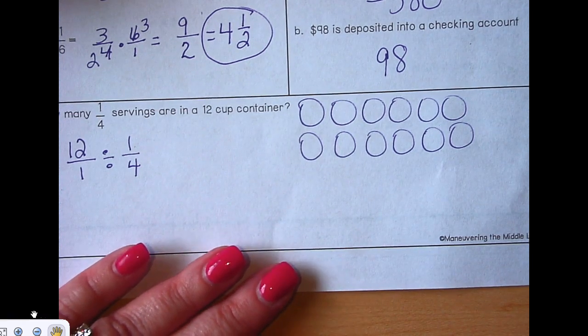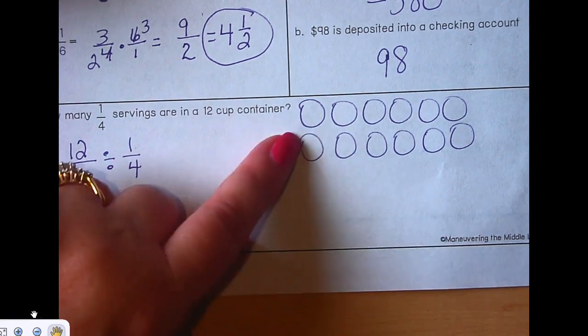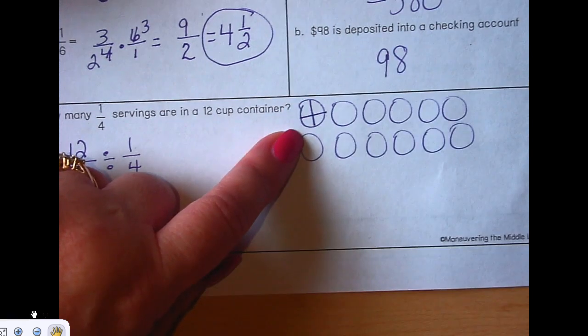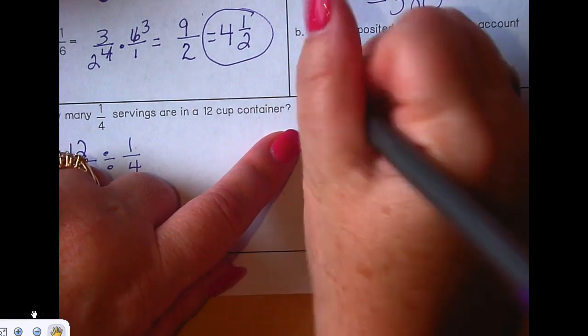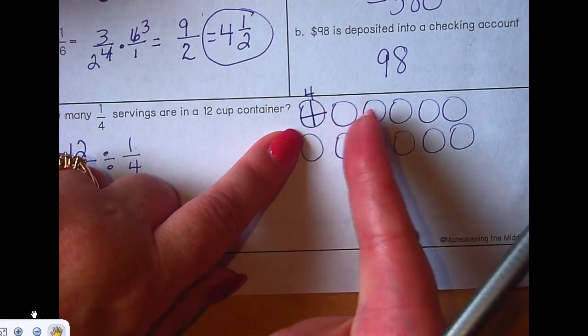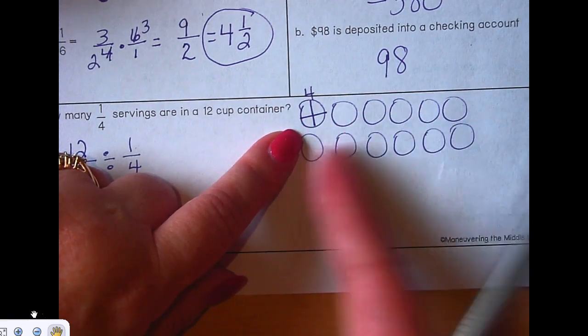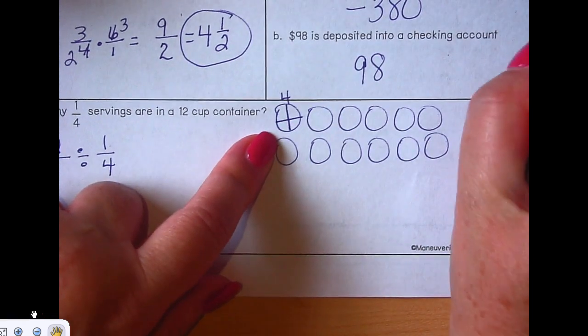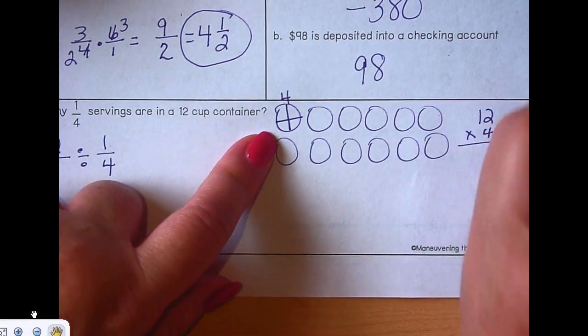So we're going to see in just a minute. What you're thinking is, if I break each one of these into 1/4 pieces, how many 1/4 are in each cup? EJ? 4. That's what you're thinking, Chad. There's 4. And so if each one of those is 4, 4 and 4 and 4 and 4, that's repeated addition, but that's also multiplication. So we could say 12 times 4, and we would get 48 servings.